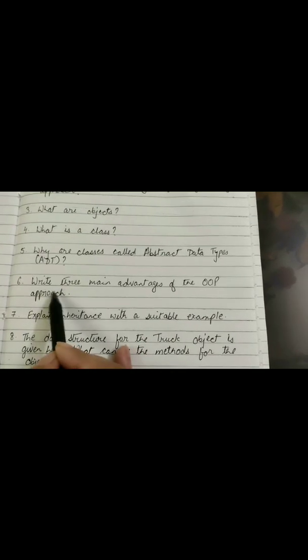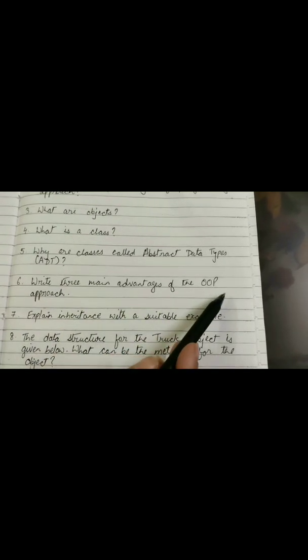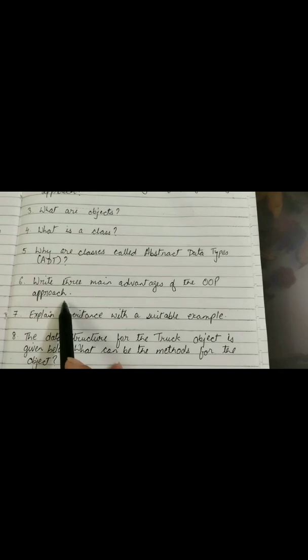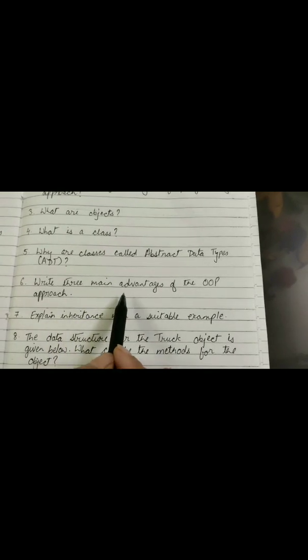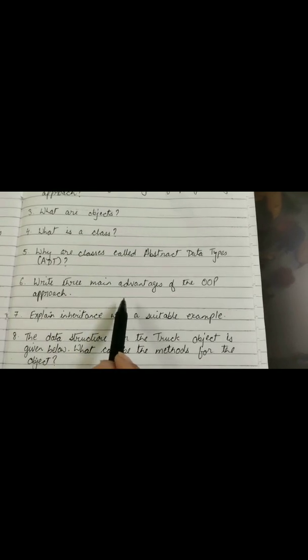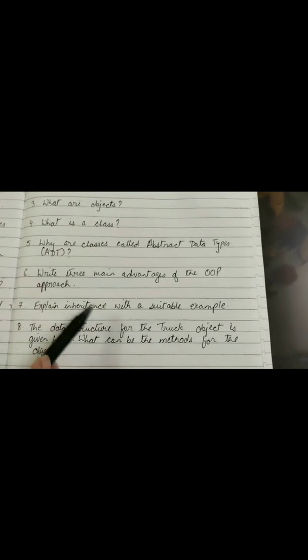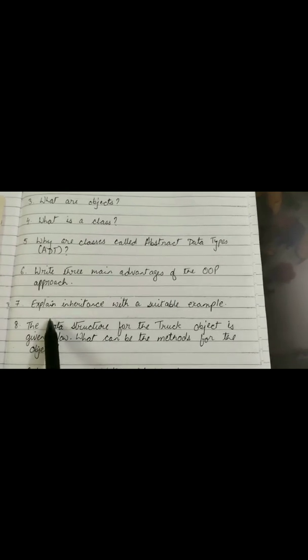Let's have your sixth question. Write 3 main advantages of object-oriented programming approach. They are: number 1, easy to analyze and design with real-world objects. Number 2, easy maintenance and debugging. Number 3, data abstraction. You can write others also, but if they have asked for 3, then you need to mention only 3.